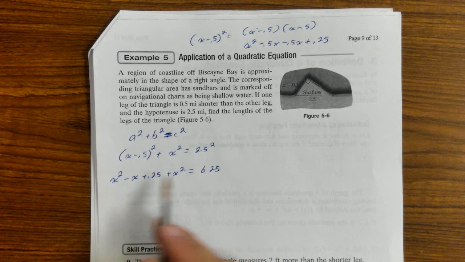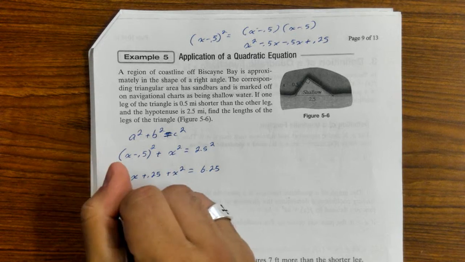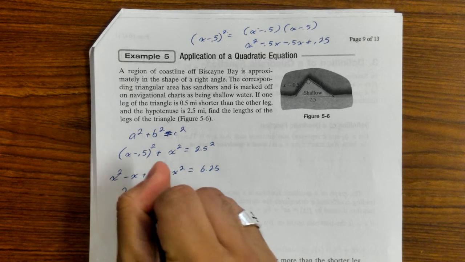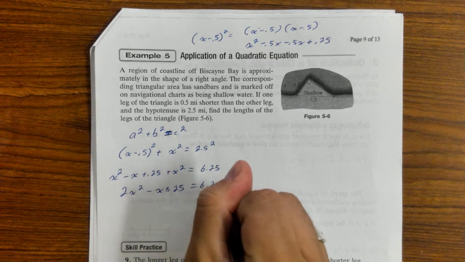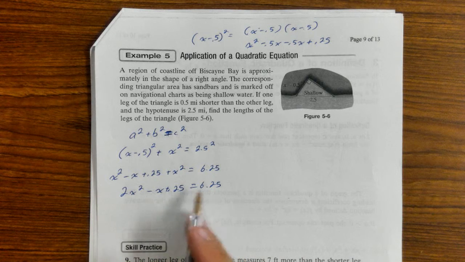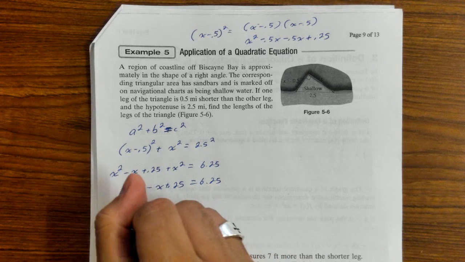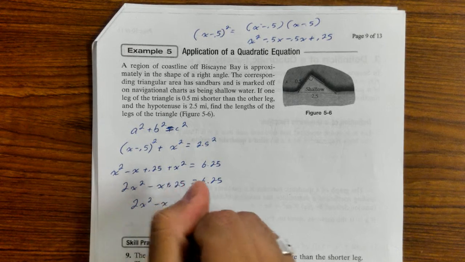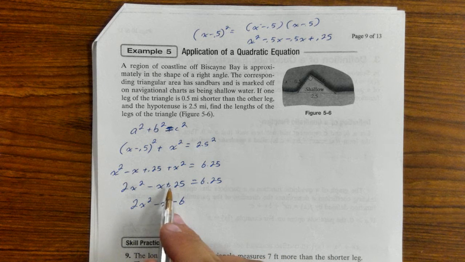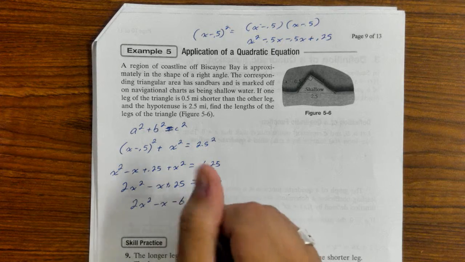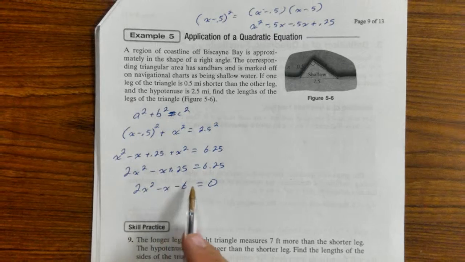So now let's go ahead and start solving this equation for 0. I have like terms, x squared and another x squared. That's 2x squared minus x plus 0.25, don't forget the plus sign, equals 6.25. And now I can actually subtract the 6.25 from both sides. So when I do that, I get 2x squared minus x minus 6, because when I subtract 6.25 from a positive 0.25, I get negative 6, and it's equal to 0. So now I have a quadratic that is factorable.